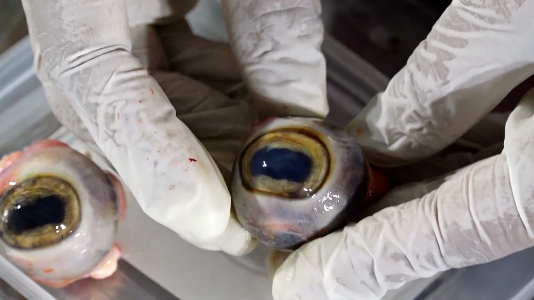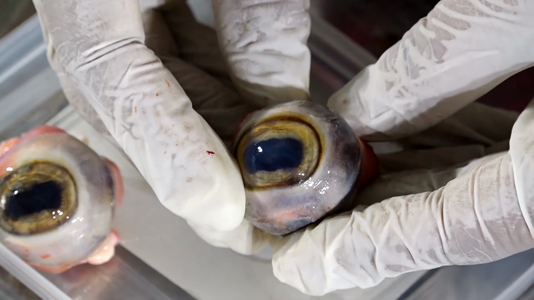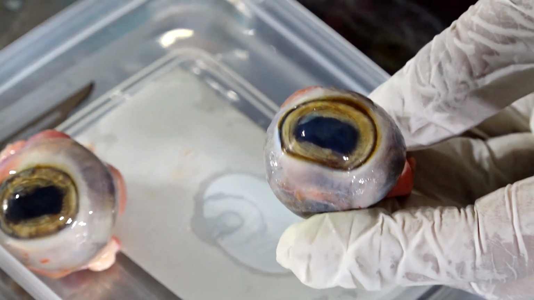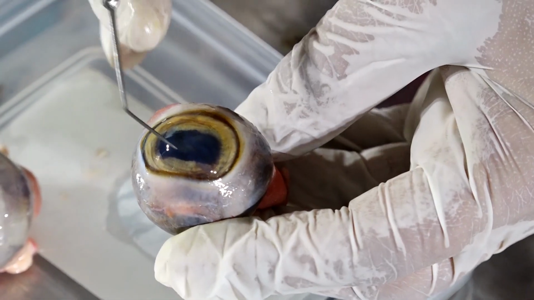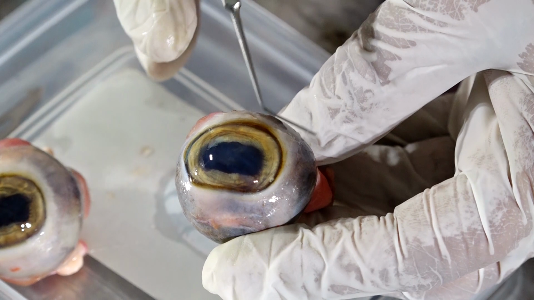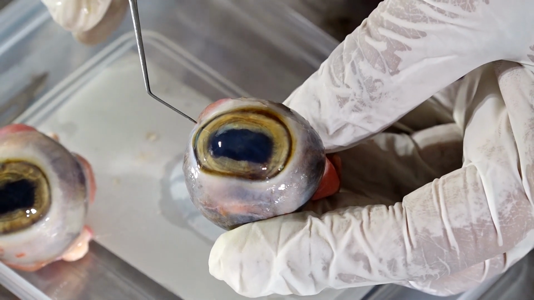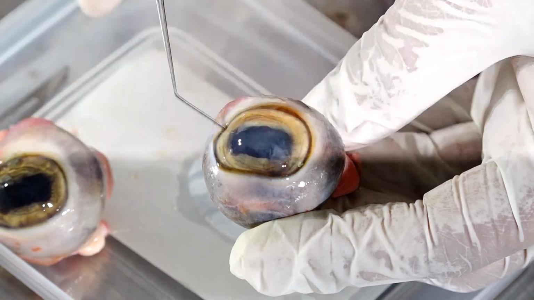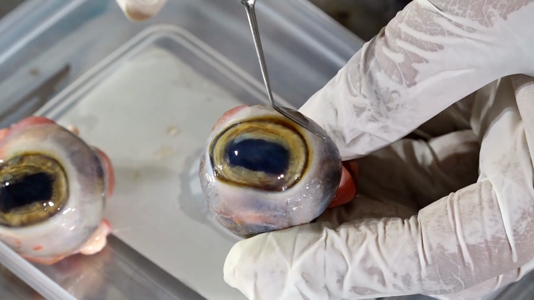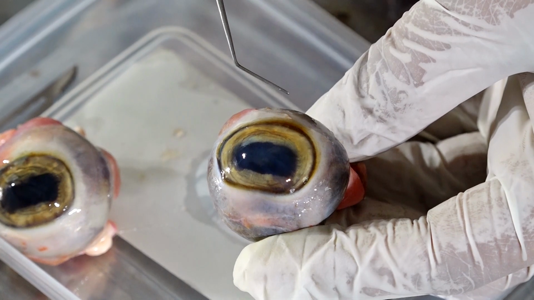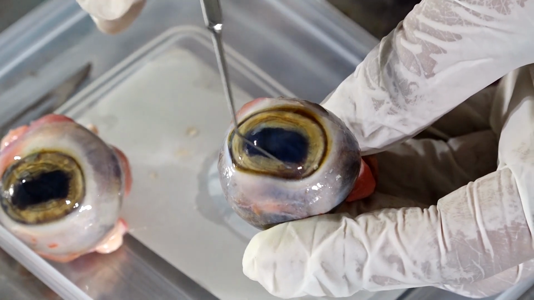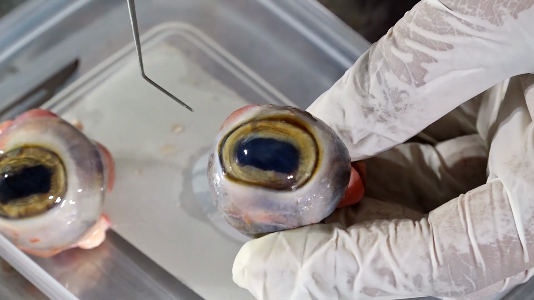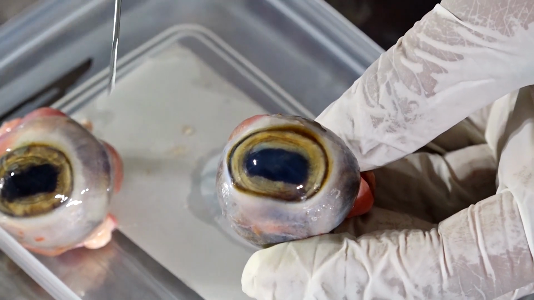Can you see the structure of the eye? Okay. So you can see that in the front there is an oval surface. What is this oval surface here called? Cornea. Very good. This is the cornea. In the humans, it is more circular. In this, it is more horizontal.